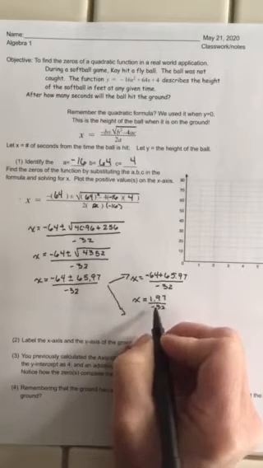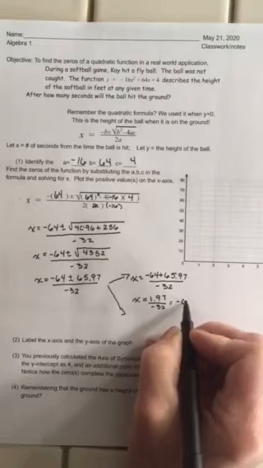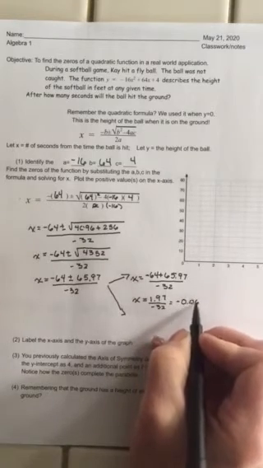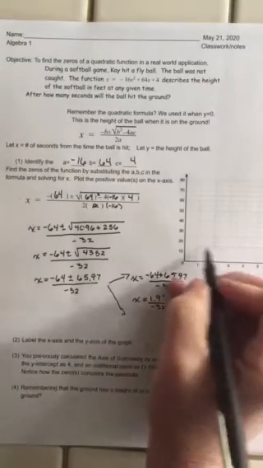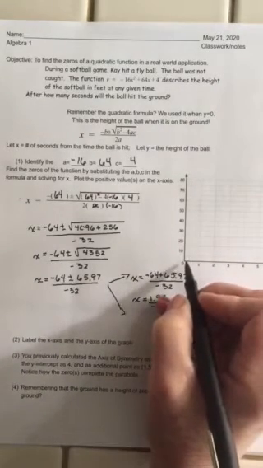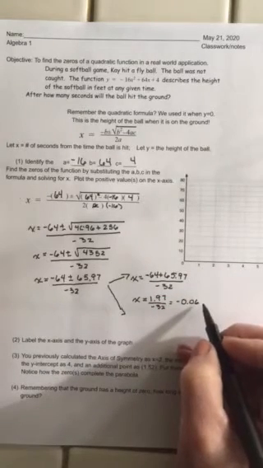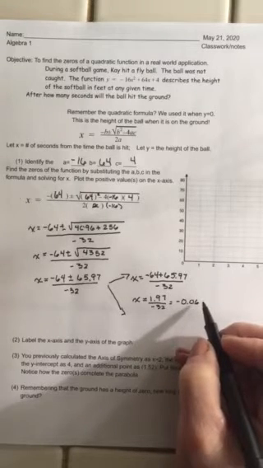I have a positive divided by a negative, so I'm going to get a negative 0.06. Now notice on this story, we're not looking at anything happening to the ball before she hits the ball. So that negative number is actually going to be somewhere over here. That's called an extraneous solution. It's mathematically correct, but it does not make sense to the story.